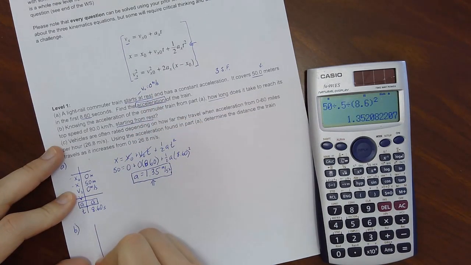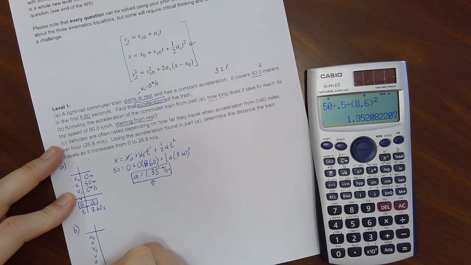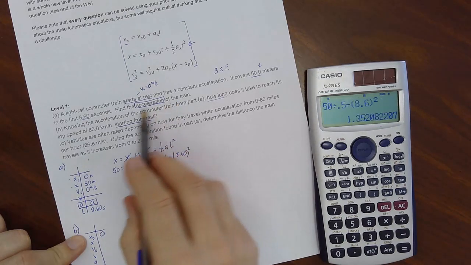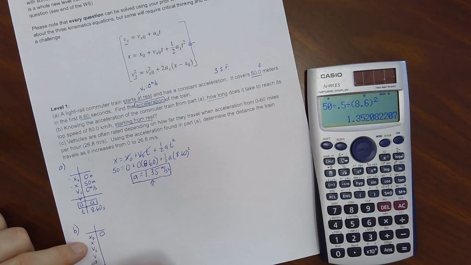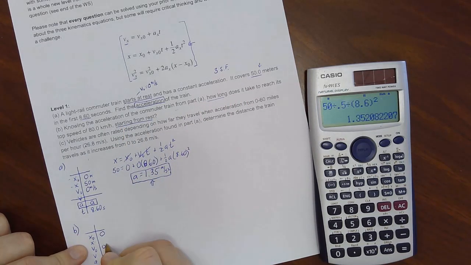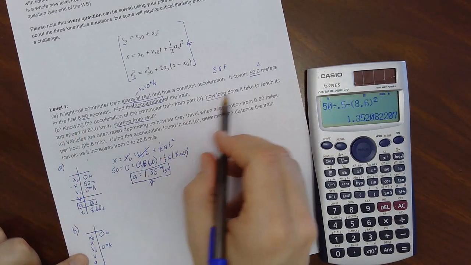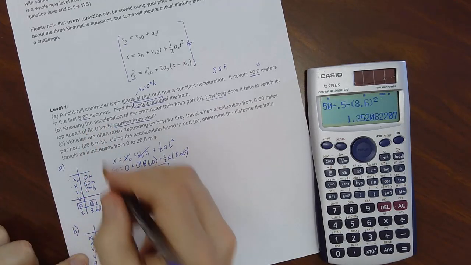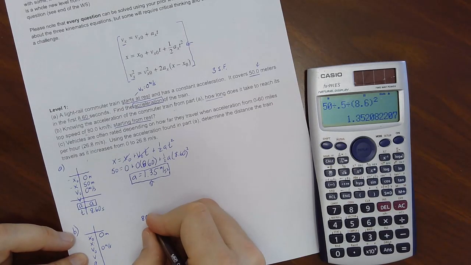Let's go ahead and make our table here. And so we got x naught, x, v naught, v, a, and t. Our initial position, we're going to call that 0 again. It doesn't really give me anything about distance here, so I'm going to hopefully skip that. I've got my 0 meters per second there. Now, the final velocity does give me how long does it take to reach the top speed of 80 kilometers per hour. I don't really want it in 80 kilometers per hour, so I'm going to go here and I'm going to do some conversions.